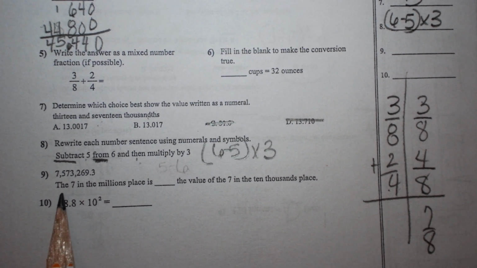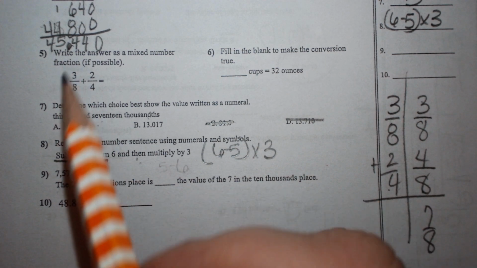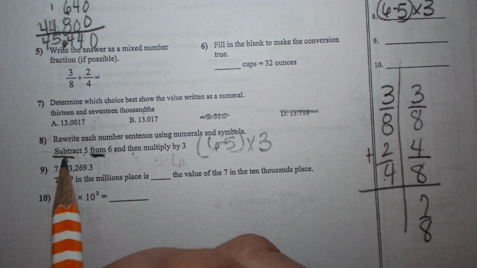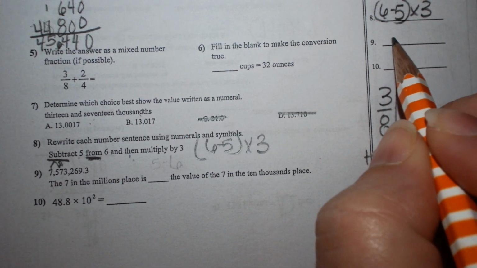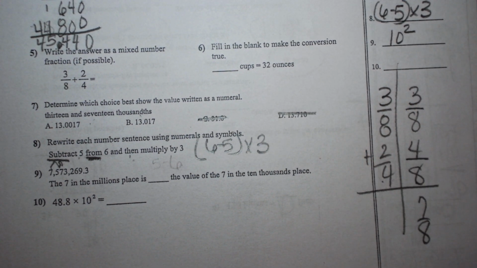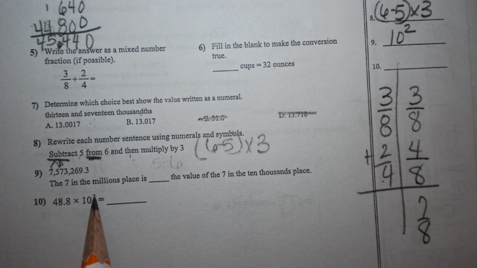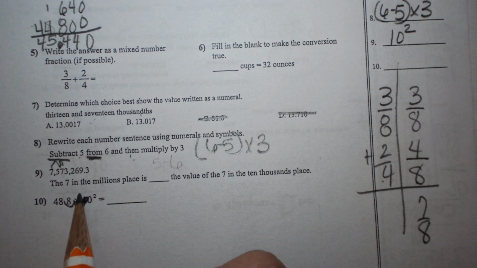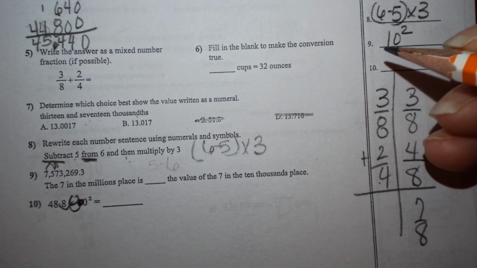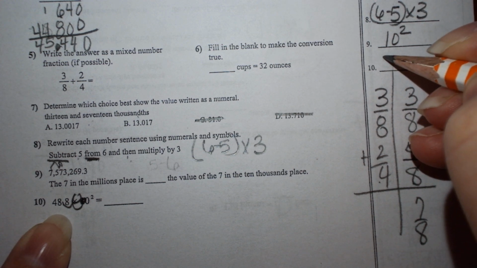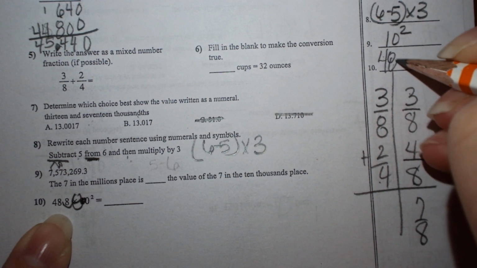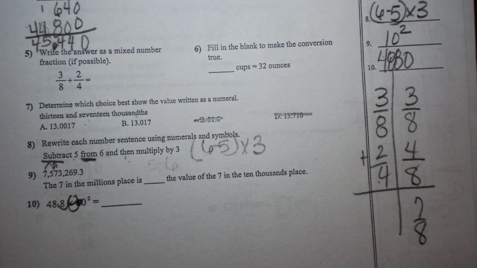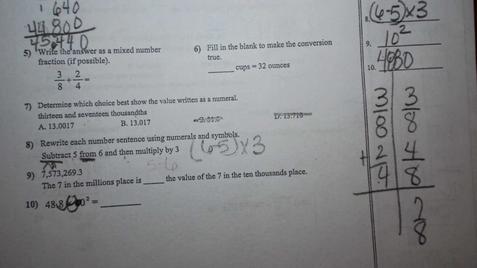All right, the 7 in the millions place is what the value of the 7 in the 10,000s place? 10 to the second. 1, 2, 2 jumps. Yes, 10 to the second. 48 times 10 to the second. What am I doing? Moving the decimal to the right. 1, 2. Add a 0. This is now no longer a decimal. It's now a whole number, and you should have 4880. Oh, yeah, put your comma.